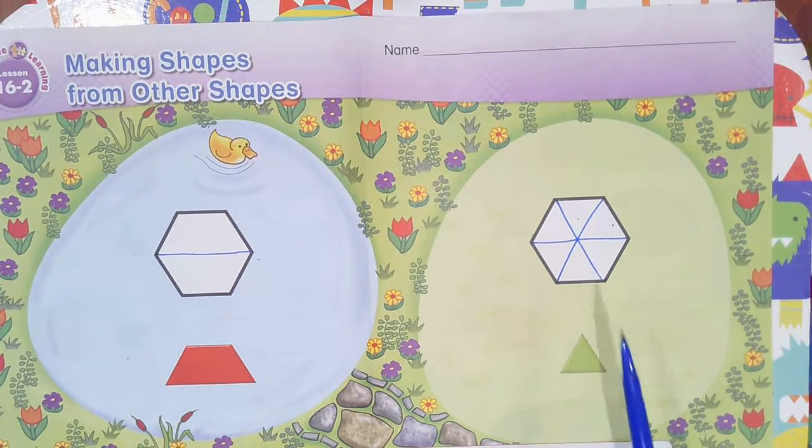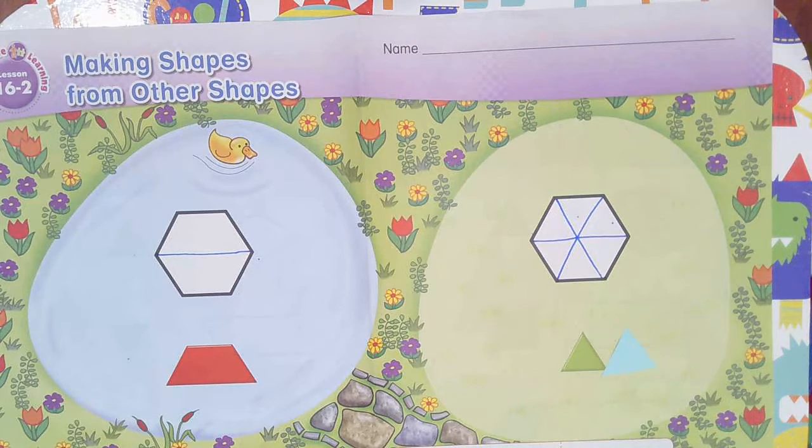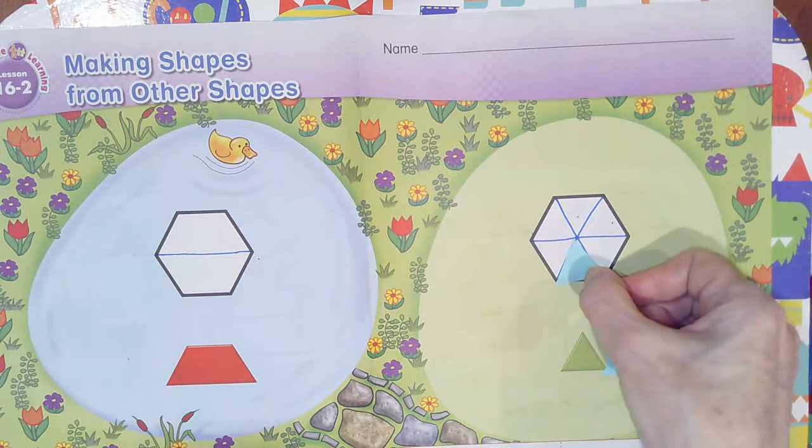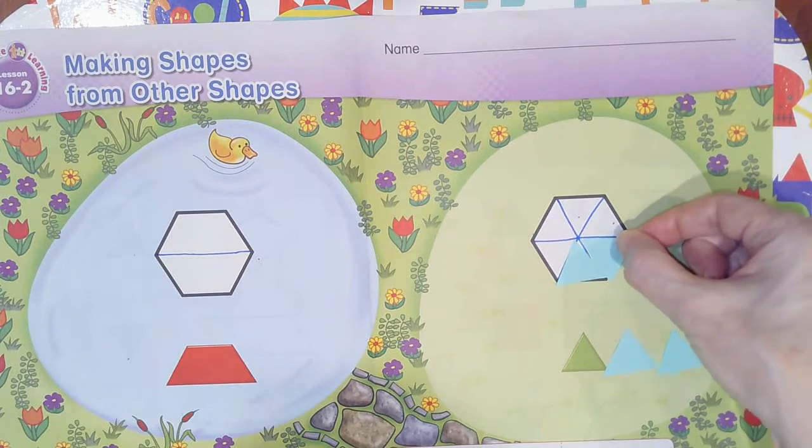All right, let's look over here at this hexagon now. Now we want to figure out how many triangles we need to make that hexagon. So again, I cut out some shapes here. If you have pattern blocks, that is great. And if you don't, you can have an adult help you out and cut some shapes for you. So let's see how many triangles we need in order to make a hexagon.